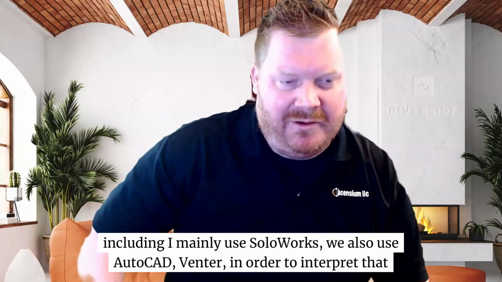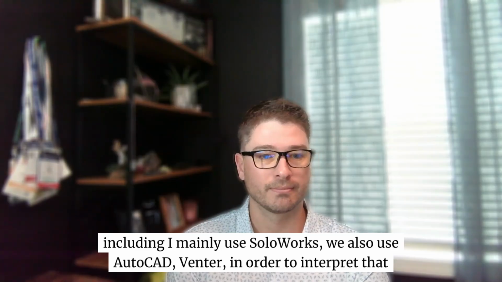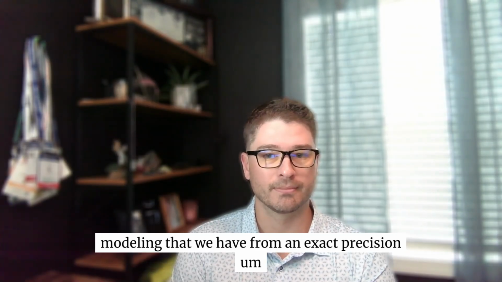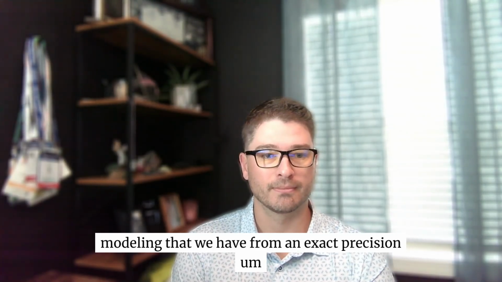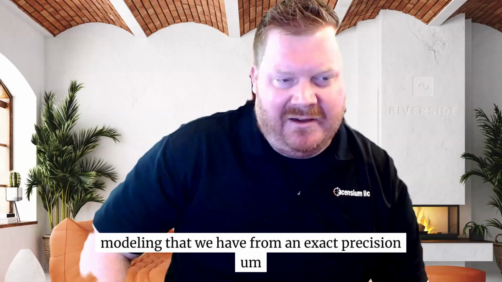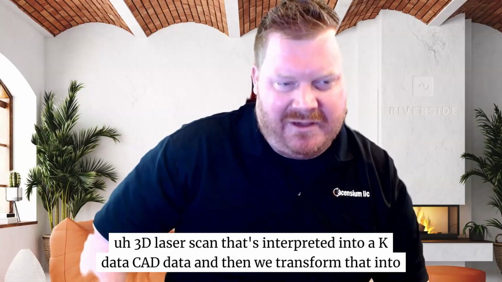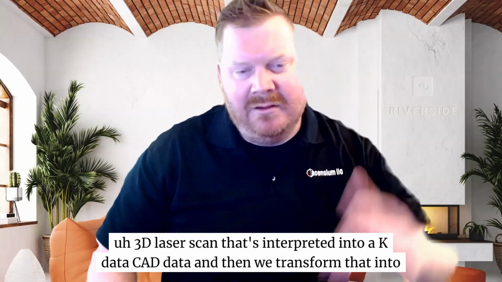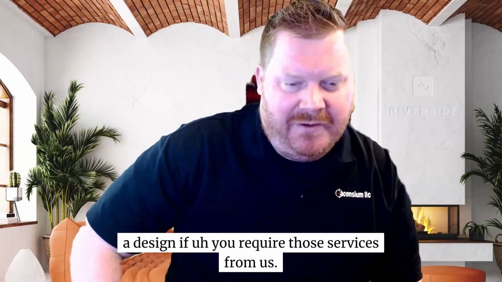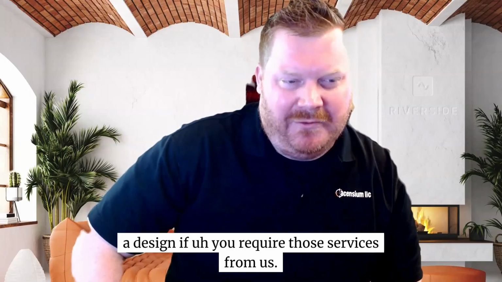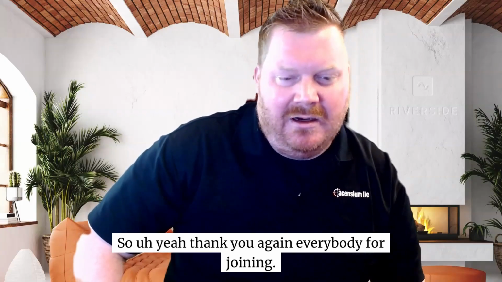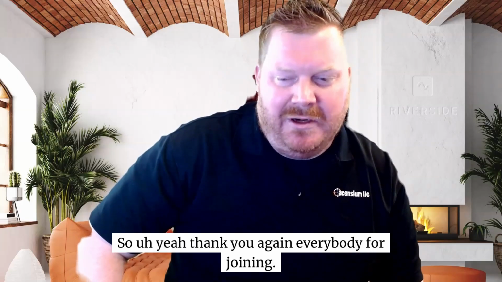We also use AutoCAD and Vanner to interpret the modeling that we have from an exact-precision 3D laser scan that's interpreted into CAD data, and then we transform that into a design if you require those services from us.